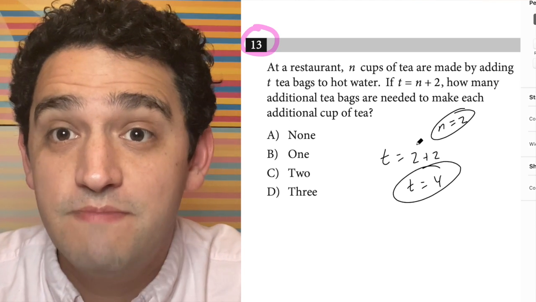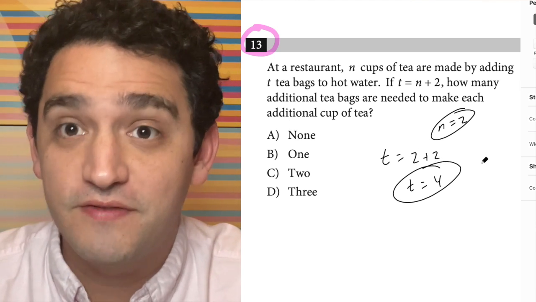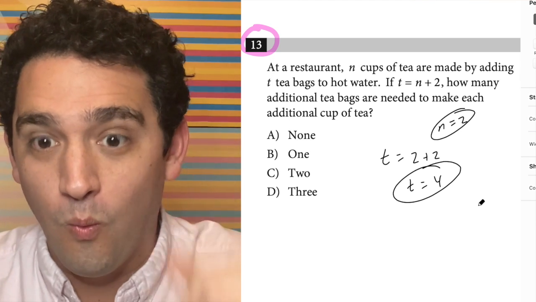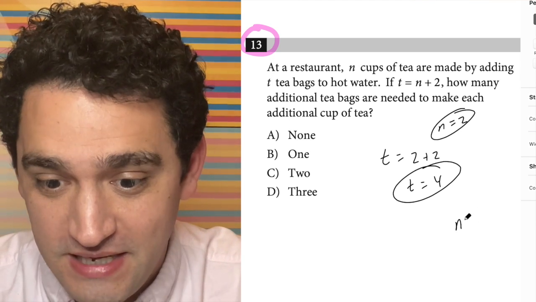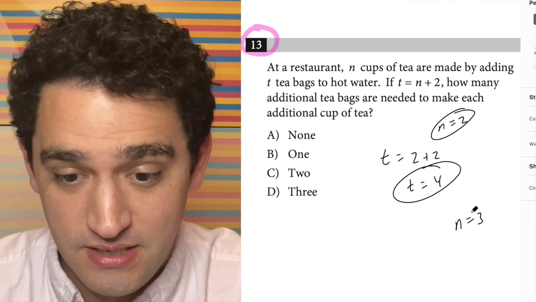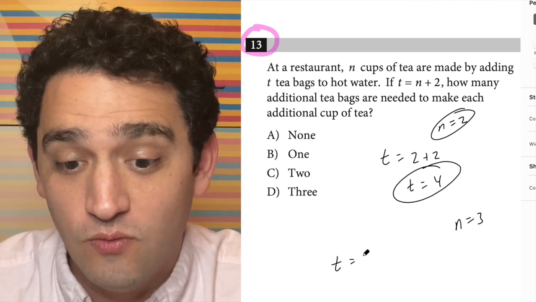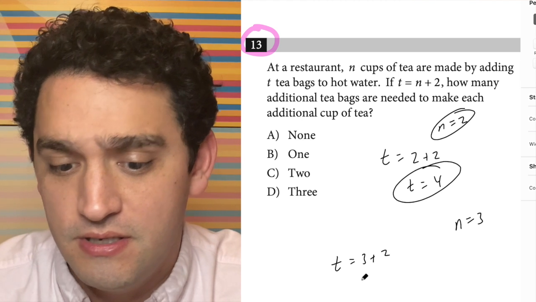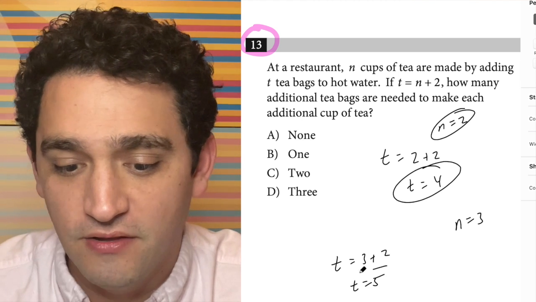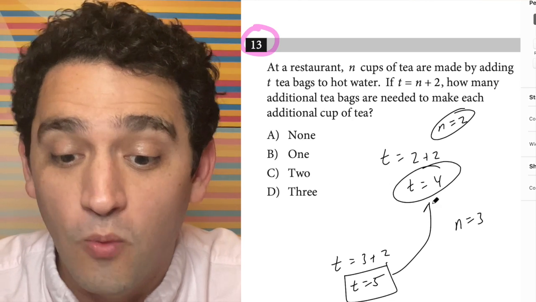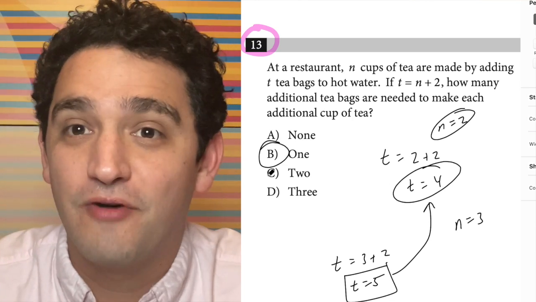So let's make an additional cup of tea. Instead of 2 cups of tea, I'm now making one more. I'm making 3 cups of tea. N equals 3. So we plug it in. T equals n plus 2. T equals 3 plus 2. T equals 5. And look, 5 is exactly 1 more than 4. We still have our right answer.